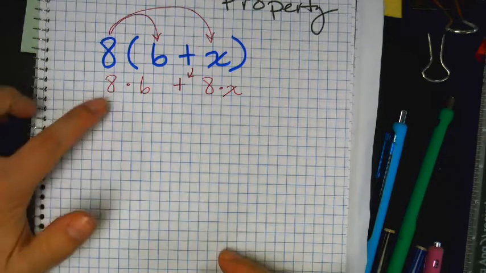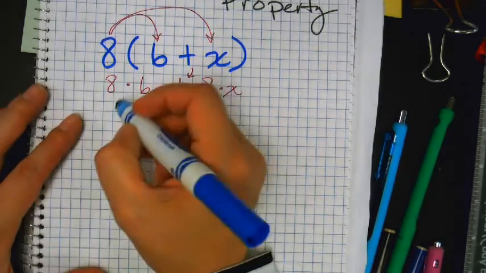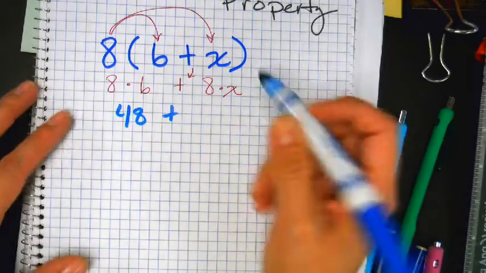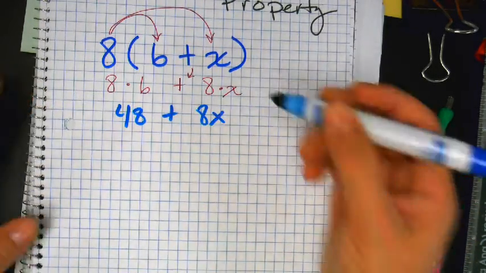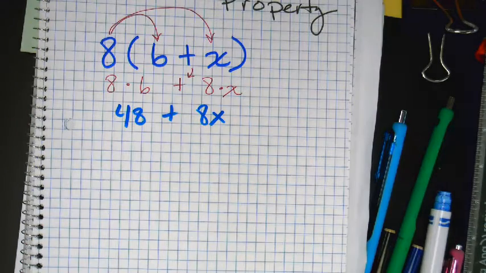So what is 8 times 6? 48. Plus, what's 8 times x? 8x. You don't know what x is, so you can't just do 8 times 1. Since it's only one x, you multiply the 8 with x, but since you don't know what it is, you put the 8 next to the x.